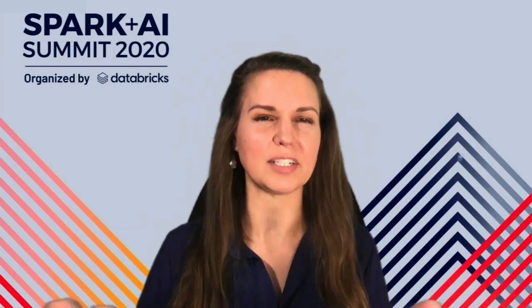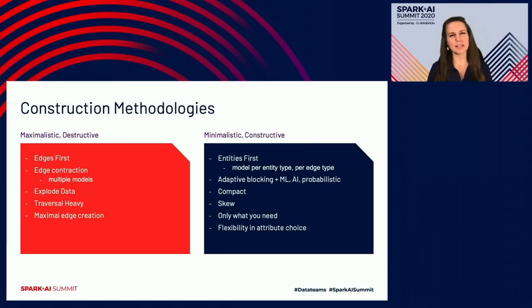So to sum up the two approaches to constructing your knowledge graph, our maximalistic destructive approach generates your edges first. It throws all of the data into a graph structure early. And to do that, you're exploding your data. So you're generating edges and nodes that won't end up being there when you have your completed knowledge graph. And this in and of itself could be a big problem for you if you have very large volumes of data.